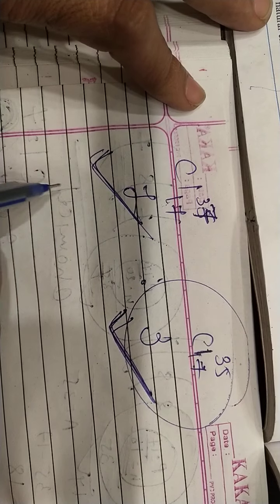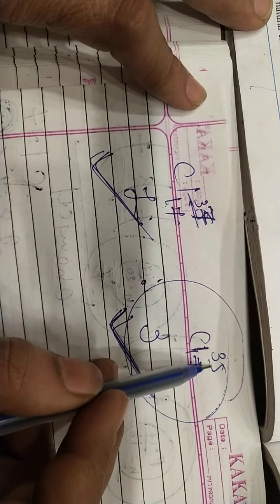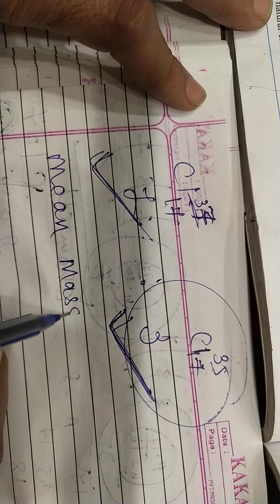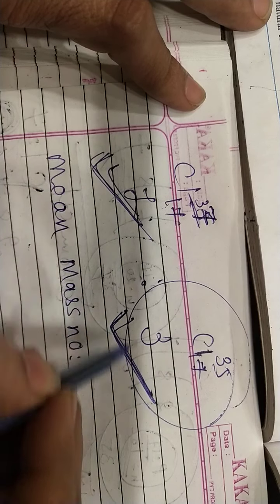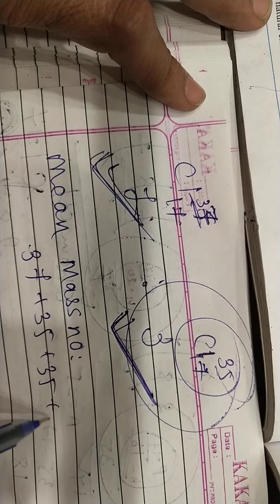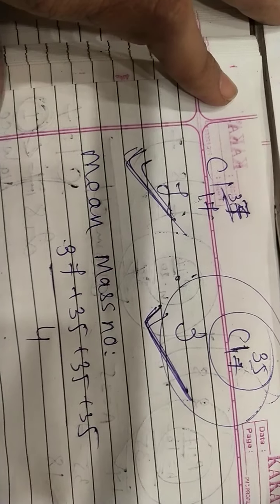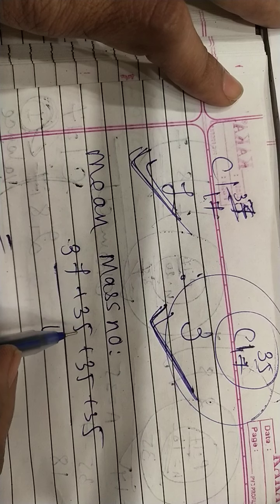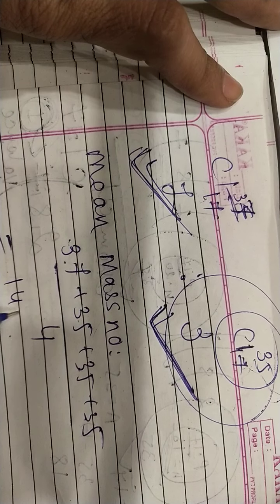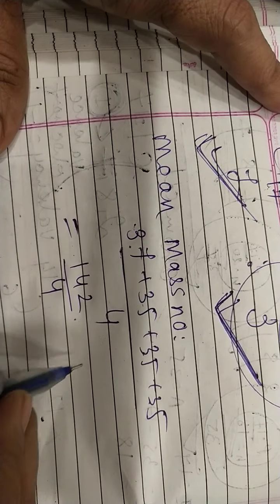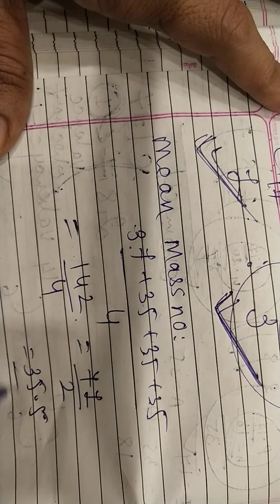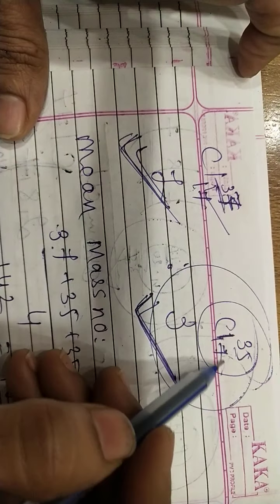So the mass numbers of chlorine are 37 and 35. So what do we take? We take the mean. The mean mass number is (37 + 35 + 35 + 35) divided by 4. So 70, 140, 142 by 4. 142 by 4 is 71 by 2. So 35.5. So the mass number is not 37, not 35.